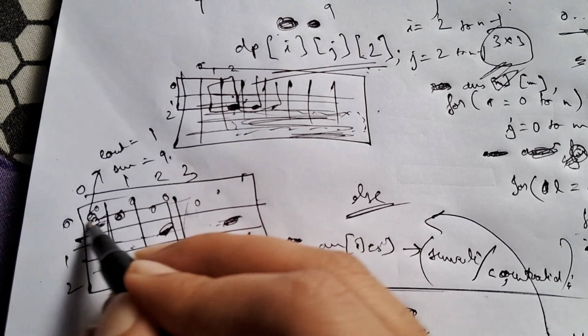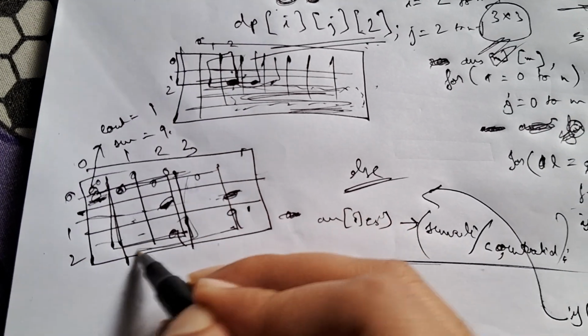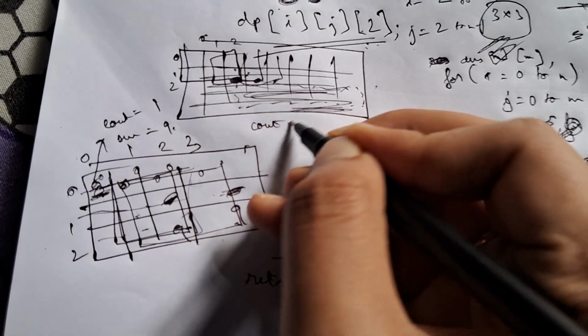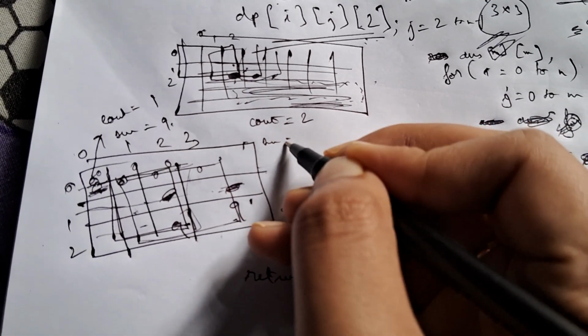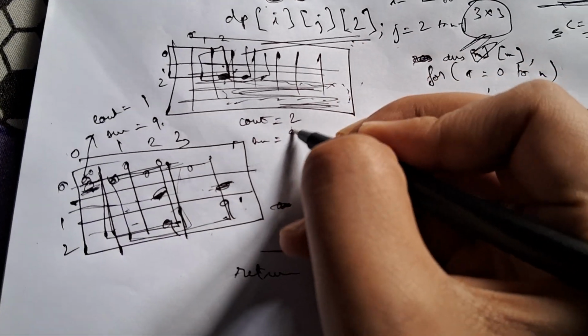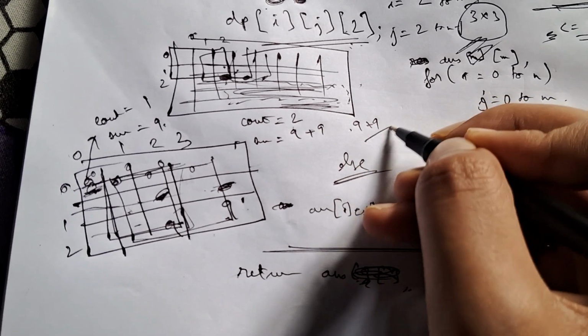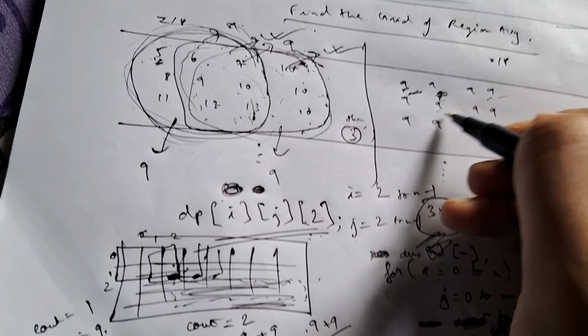One is this one and the other is this one. So for this element count valid is equal to 2 and sum is equal to 9 plus 9. So it becomes 9 plus 9 by 2, which is 9. So this is 9. Similarly for all the elements you can find it out.